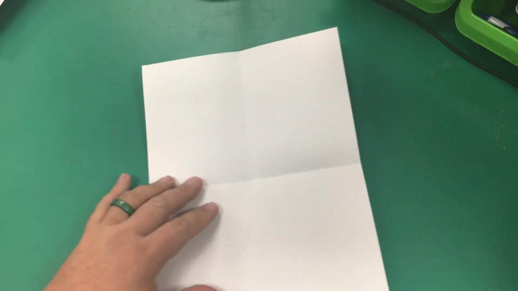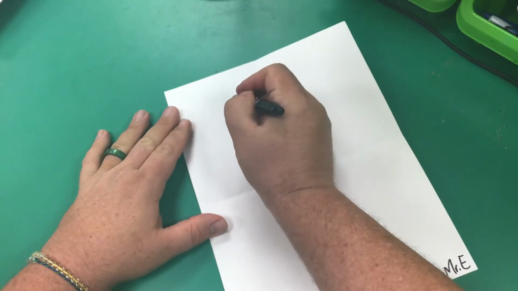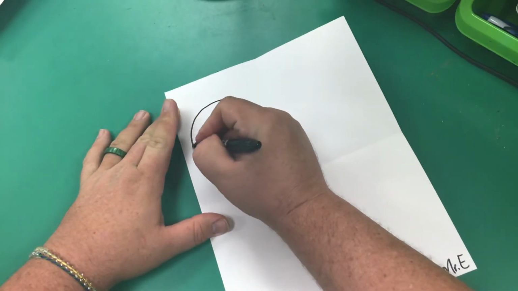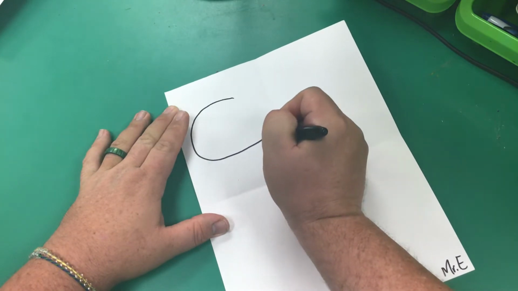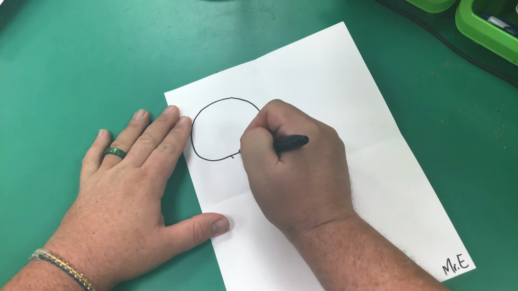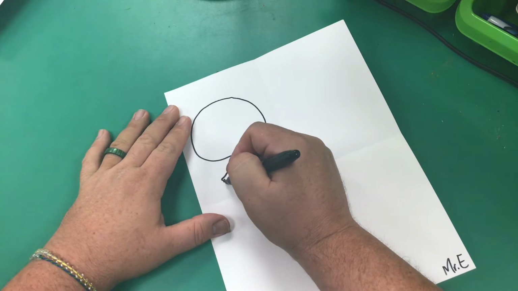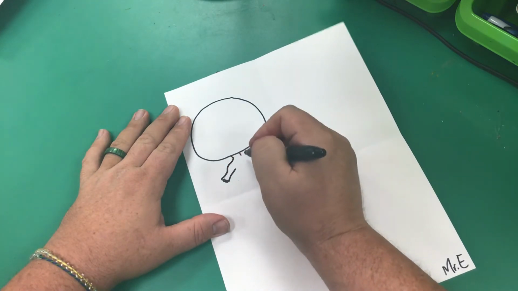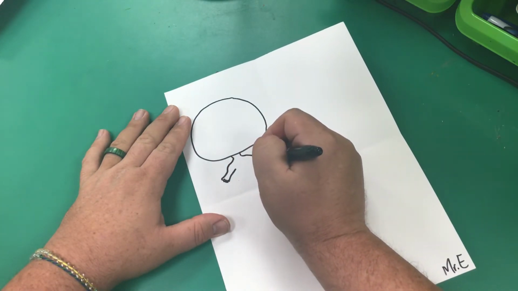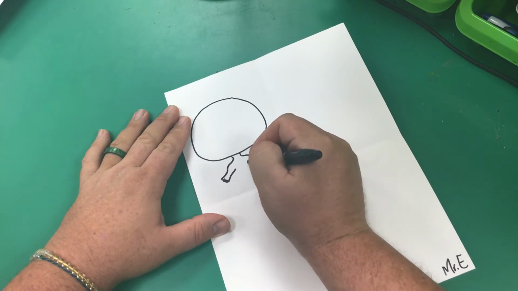Okay. Now, the first one that we are going to draw in the top left-hand corner is a self-portrait cartoon. But we're going to do this like a bobblehead. You guys know what bobbleheads are? They have real big heads and kind of tiny bodies. Hot dog, hot dog, hot dog, hot dog for the fingers.